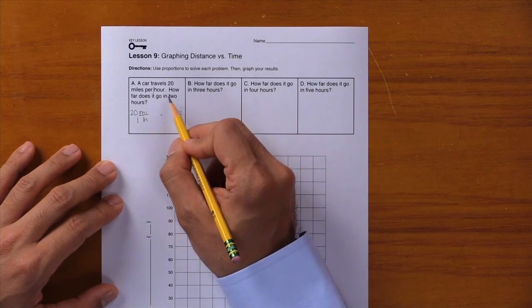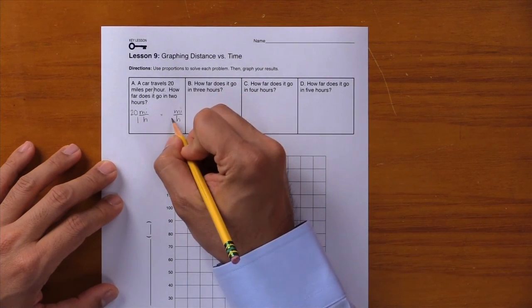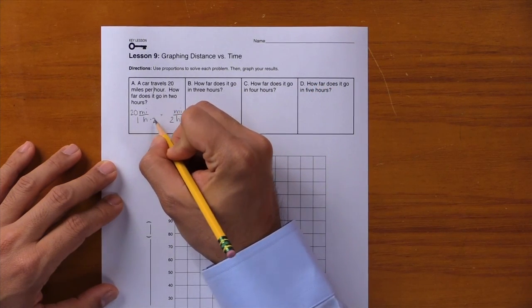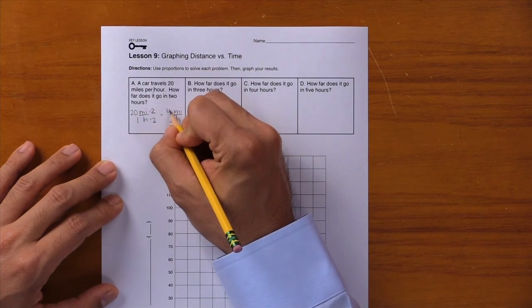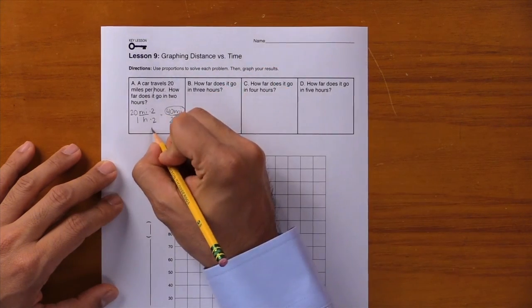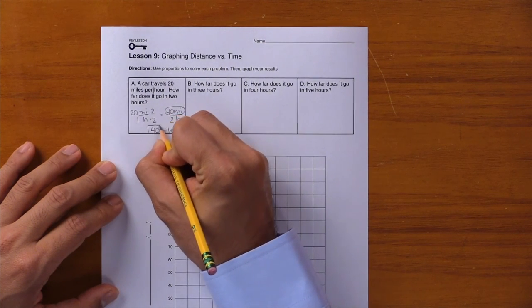The question asks, how far does it go in 2 hours? So 2 goes right here with hours. Solve the proportion. Times 2, times 2. 20 times 2 gives you 40. And here we have 40 miles. So I'll write it down and box my answer.